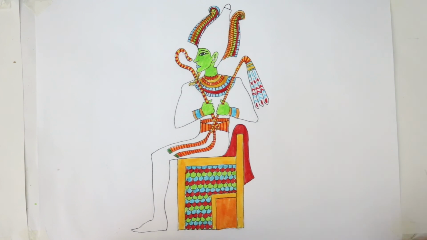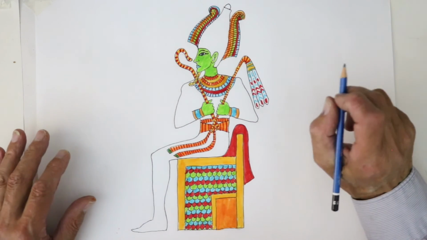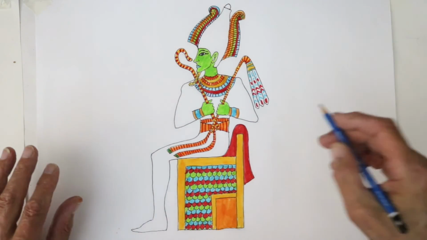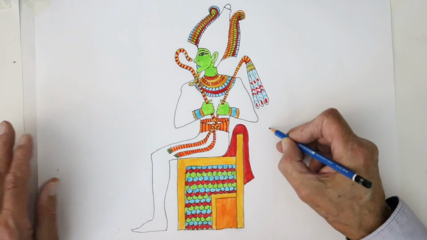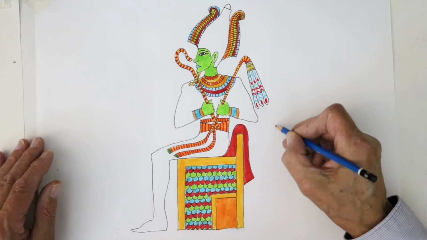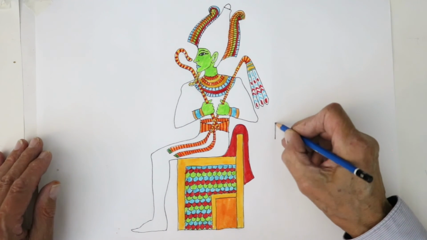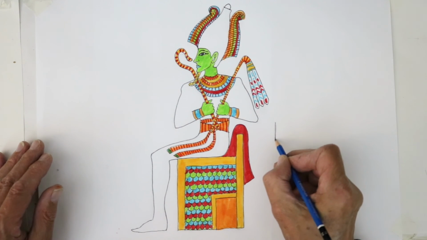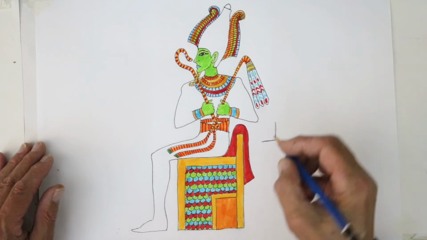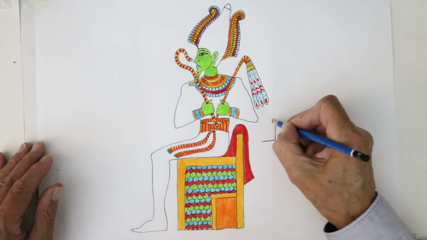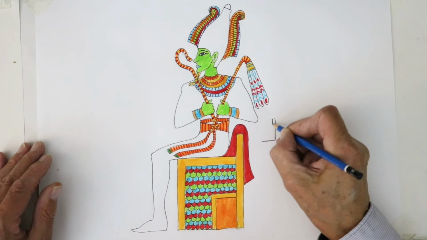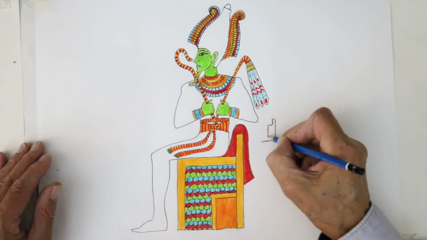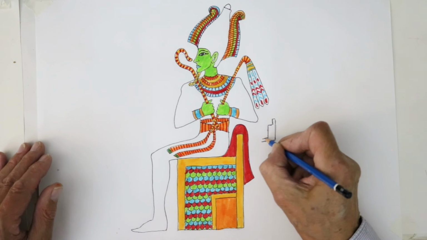Wait a moment. I forgot that the actual name of Osiris in hieroglyphics is actually very simple. I'll draw it down here very quickly for you. We have a straight line like that, like a reverse L shape, and then we have a thin top and a step out down to the bottom, and then out like that.